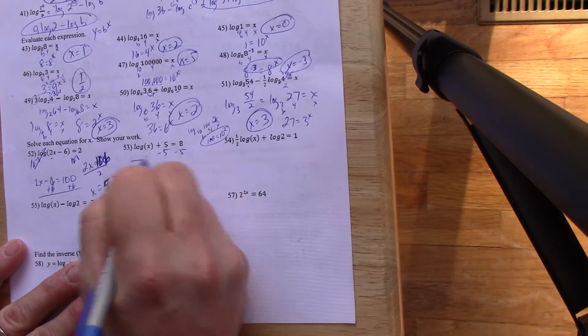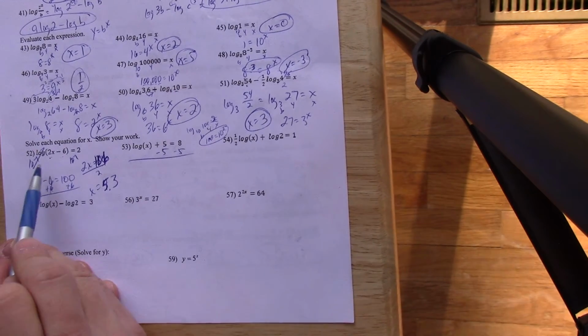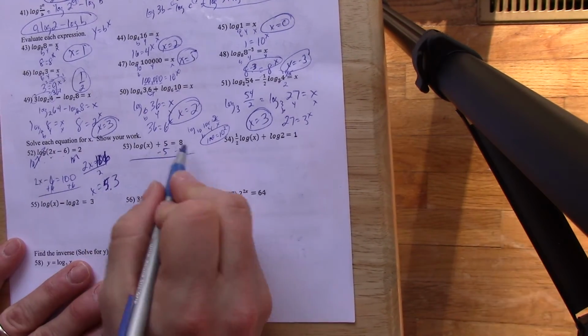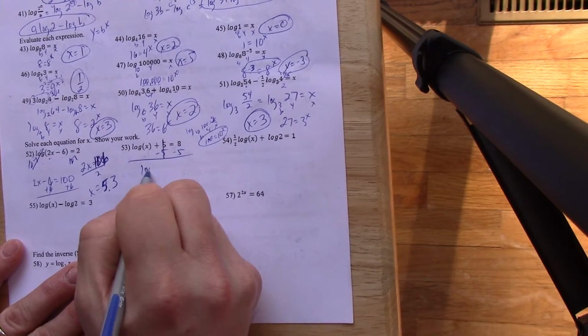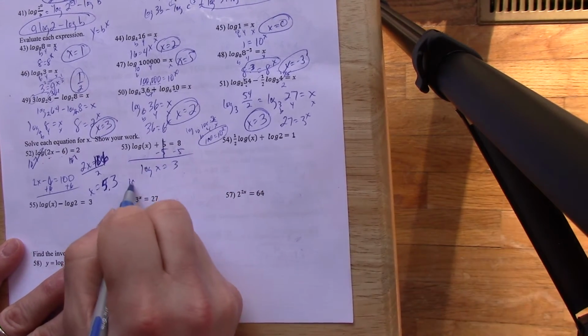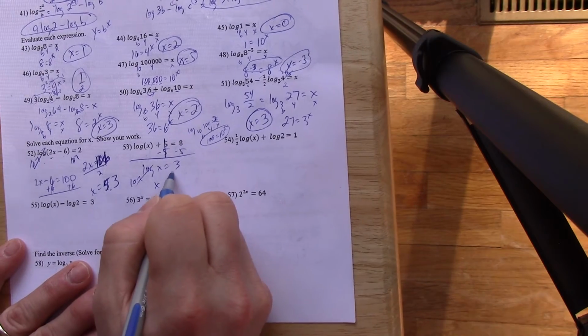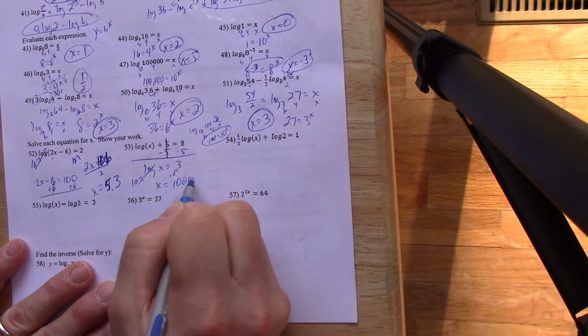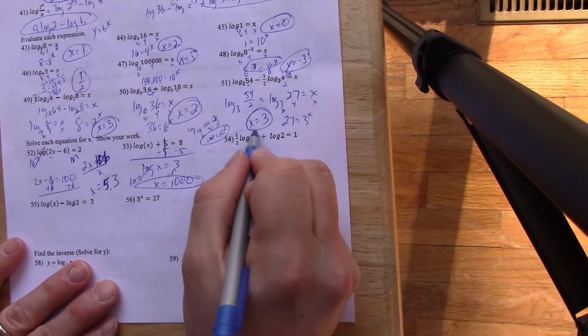Minus 5 to both sides on this one because we got to get it as one log statement. This already was as one log statement. This one is not, but until I do it this way, then I can do the 10 thing to get 1,000. 3 zeros. Okay. Pull the 1/2 up.